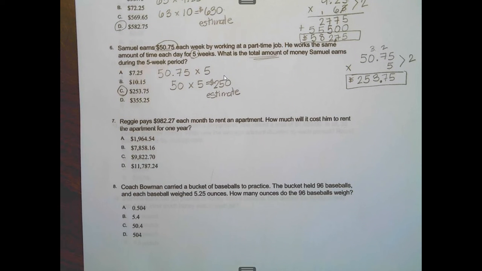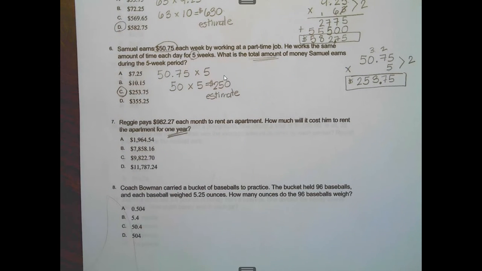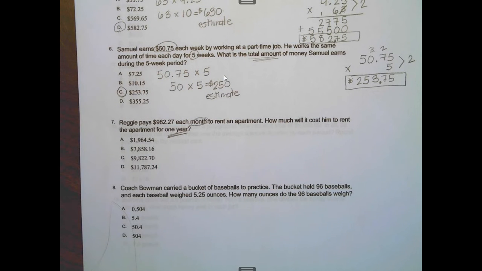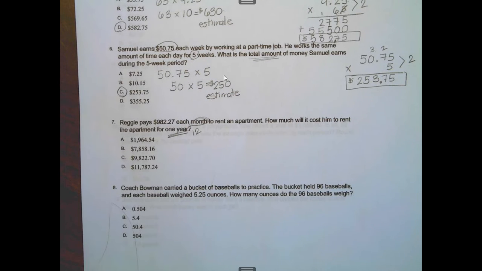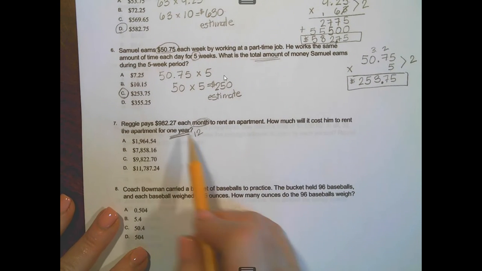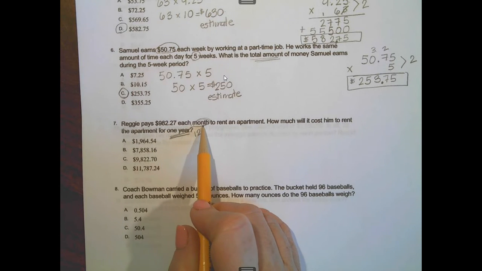Reggie pays $982.27 each month to rent an apartment. How much will it cost him to rent the apartment for 1 year? All right, so 1 year. Now, what I know is we're talking about a monthly charge. So what I need to know is how many months are in 1 year, and that is 12. Okay, so he is spending $982.27 for each month for 12 months.